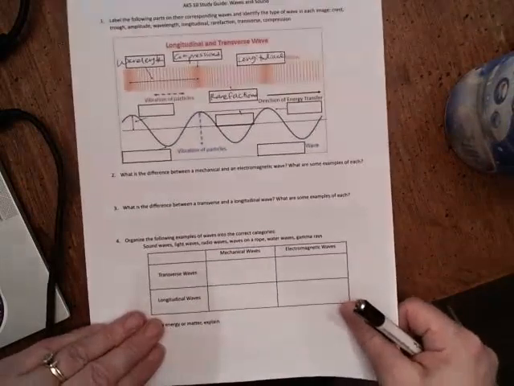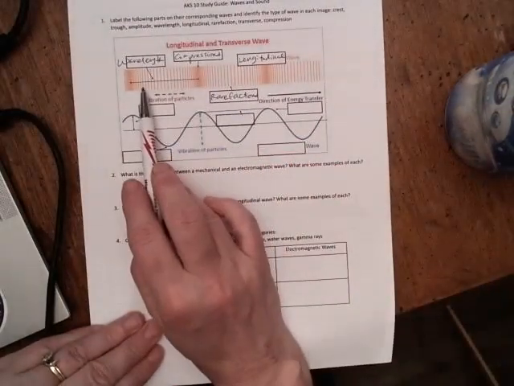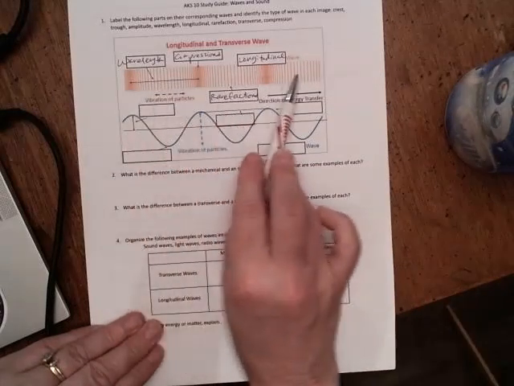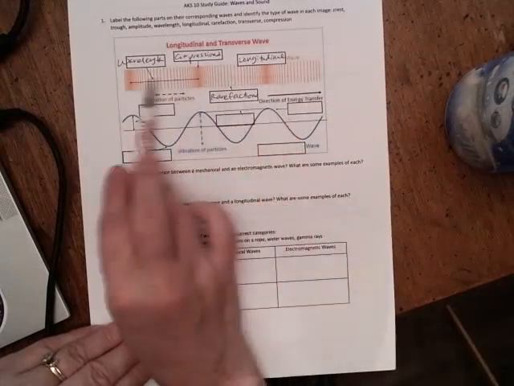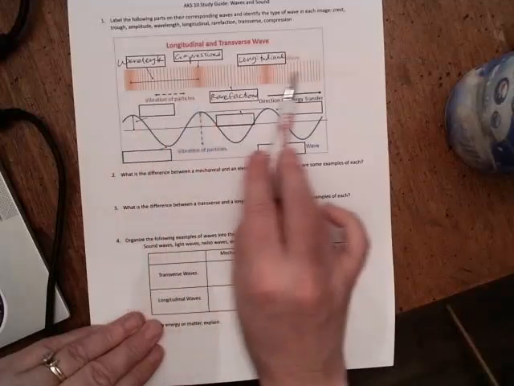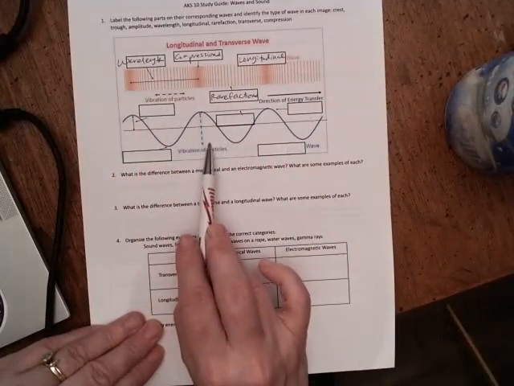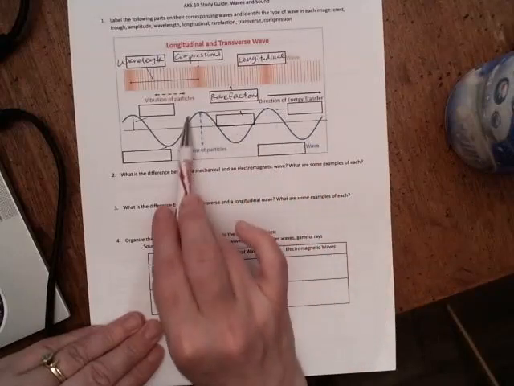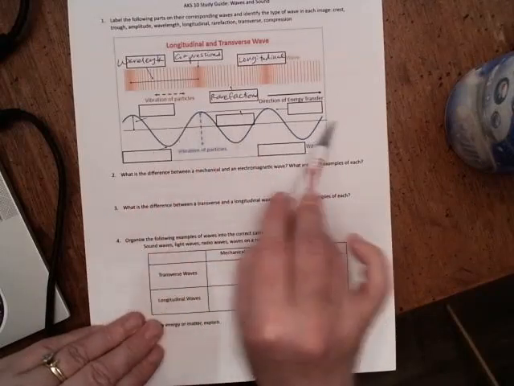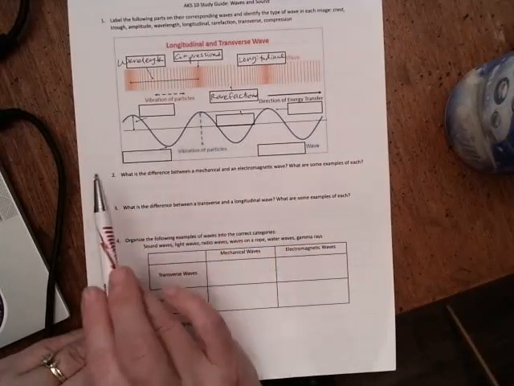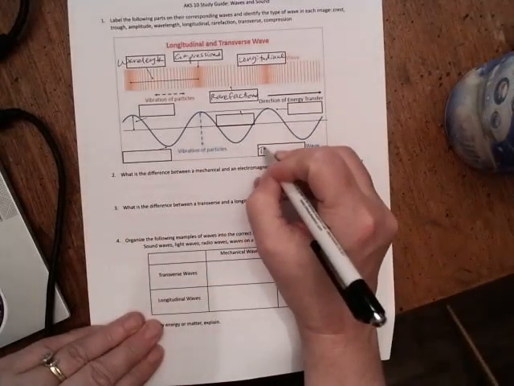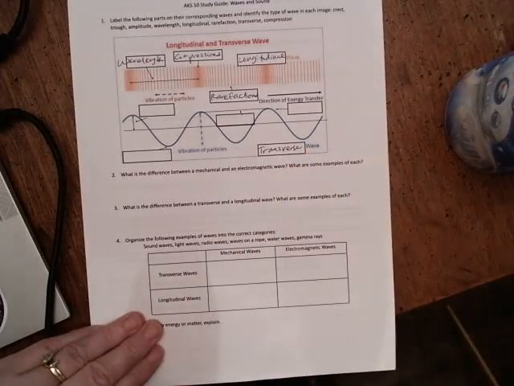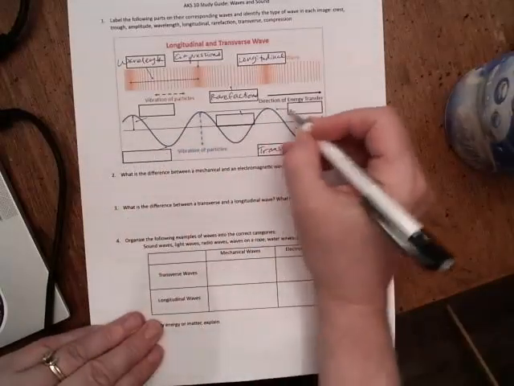Longitudinal is where the particles vibrate in the same direction as the energy transfer. They're parallel. Transverse is where it's perpendicular. You've got a vibration that's going up and down, but the energy is going this way, so they're perpendicular to each other. And this is what we would think of as our traditional wave type, I guess.